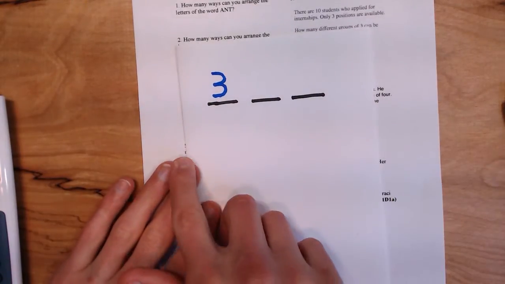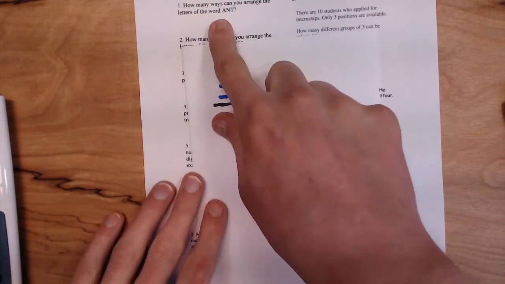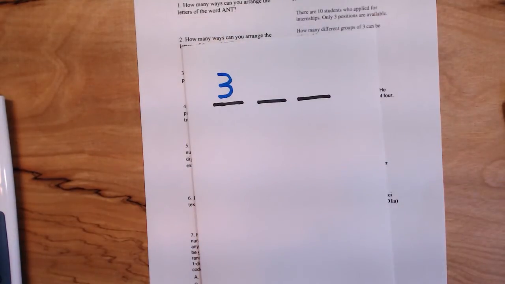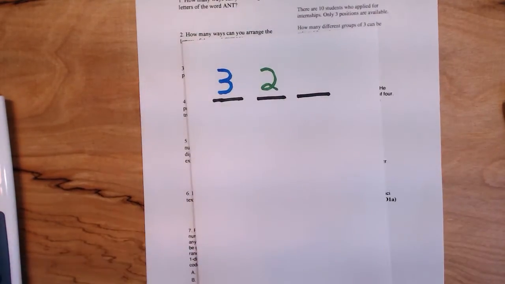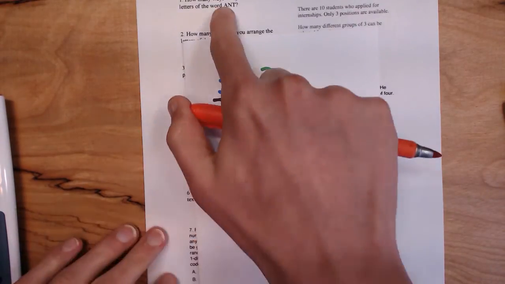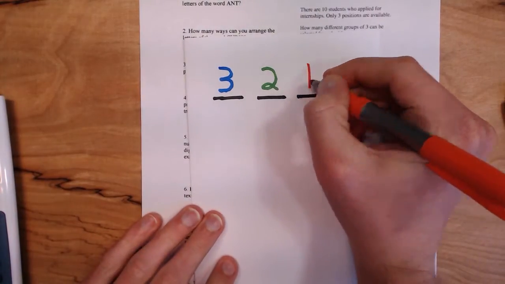So there's 3 options for blank 1. What about blank 2? Well, we have to remember we already picked an option. So maybe, for example, we already chose A as the first blank. If I already picked A, how many options are left for my second blank? The answer should be just 2. There are 2 options left for my second blank. So this is 2. Now for our third blank, how many options are left? We've already chosen 2 letters. For example, maybe we chose A and N. So how many letters are left? Just 1.